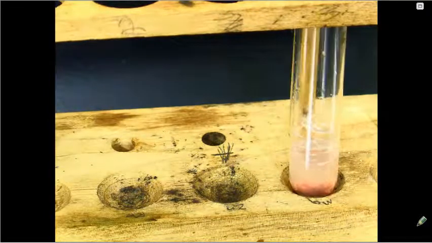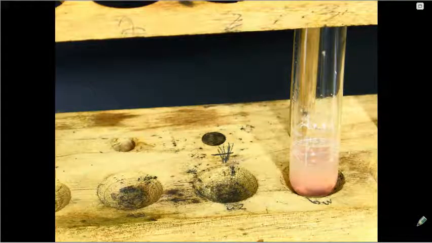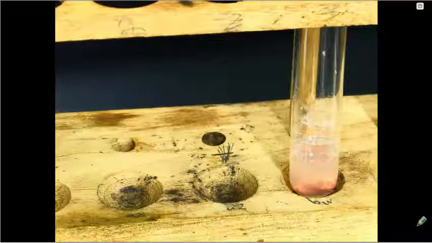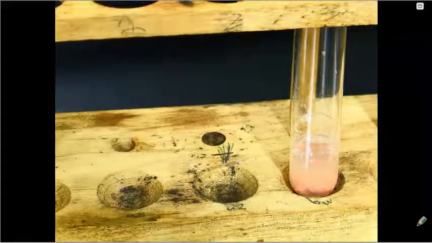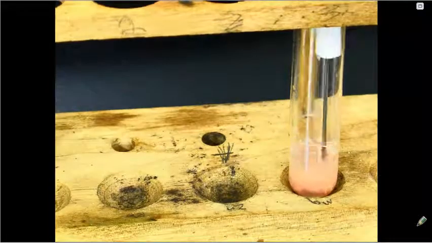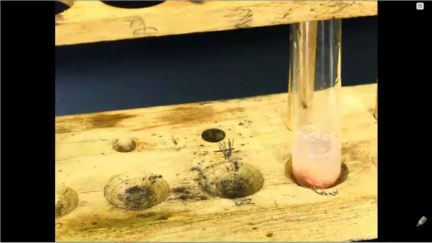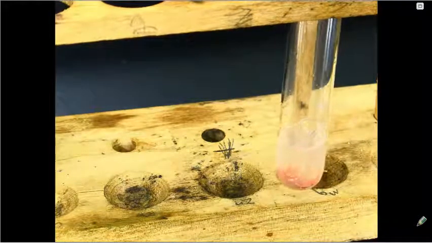See what happens. Is any reaction taking place? So you can see on the very bottom, there's some bubbles starting to form.